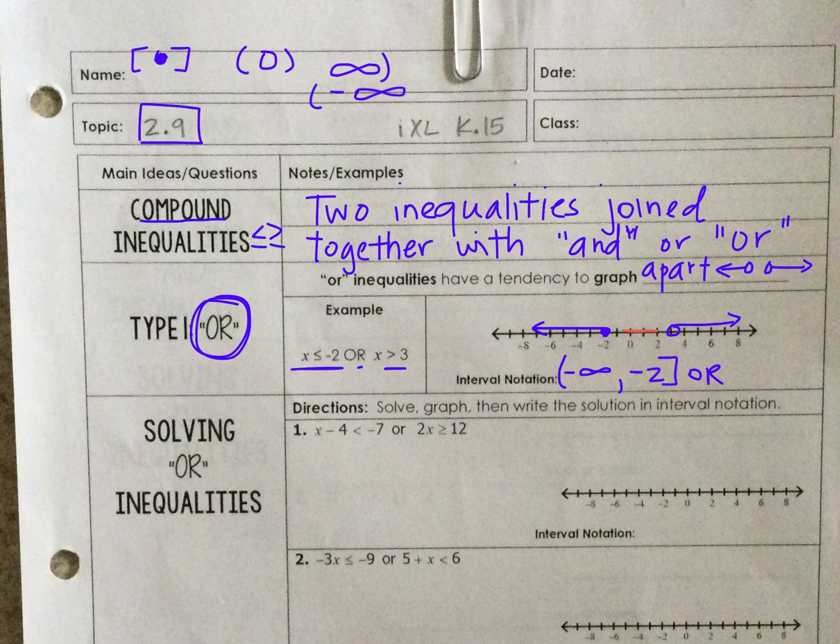Okay, lightsaber. The next thing I come to is this open circle with the 3. So that means I say parenthesis 3. And the last thing I come to is the arrow that's pointing to infinity. And I always close an infinity with a parenthesis. All right.